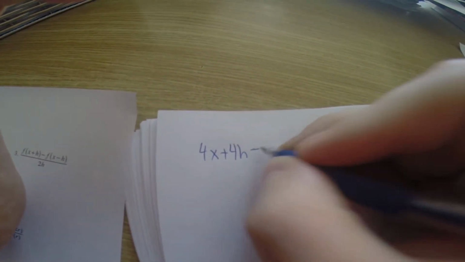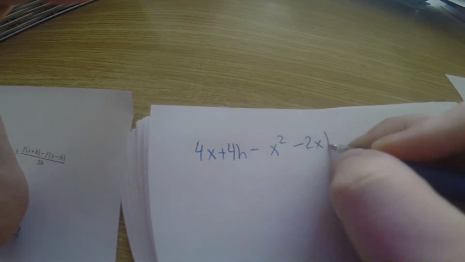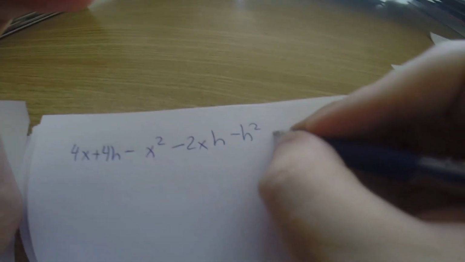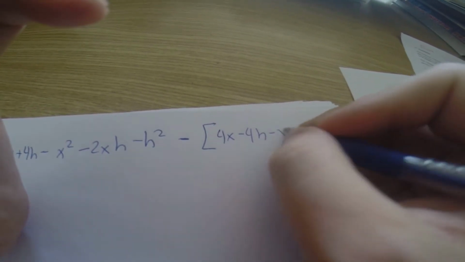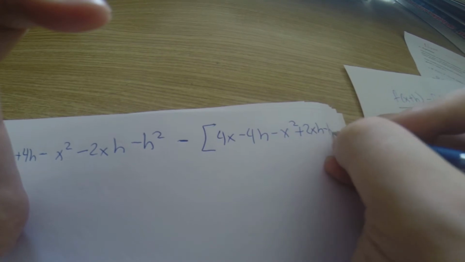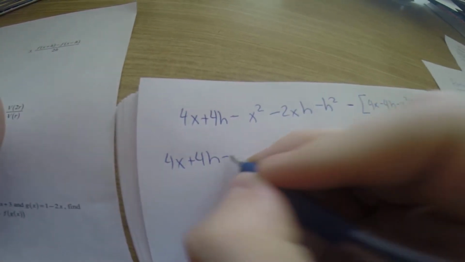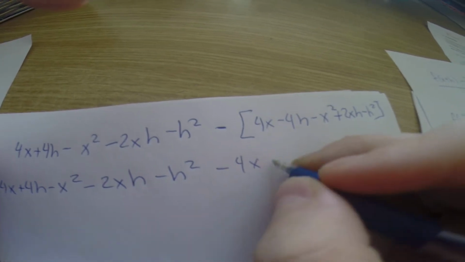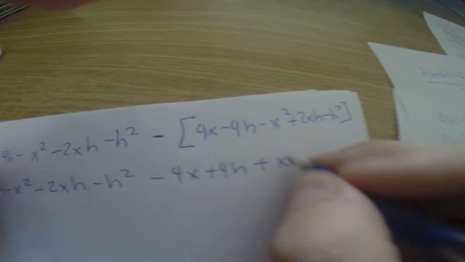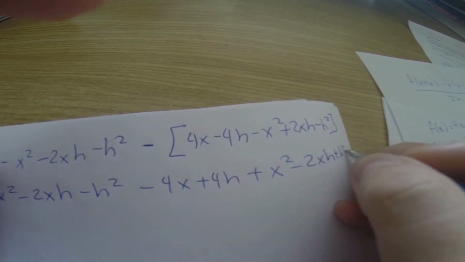And we can take these two statements and we're going to subtract them. So it's going to be 4x plus 4h minus x squared minus 2xh minus h squared, minus, and then we rewrite the other one, 4x minus 4h minus x squared plus 2xh minus h squared. Alright, so we wrote that out, and then we're just going to solve. So when I solve this, I get 4x plus 4h minus x squared minus 2xh minus h squared minus 4x plus 4h. Now notice what I'm doing. I'm just changing the signs. Plus x squared minus 2xh plus h squared.